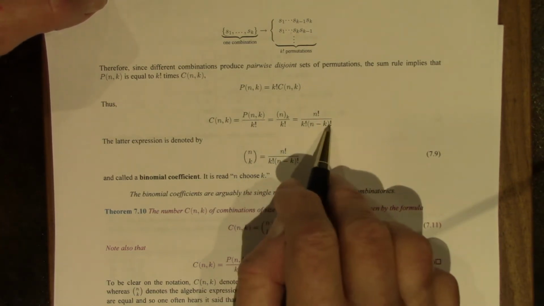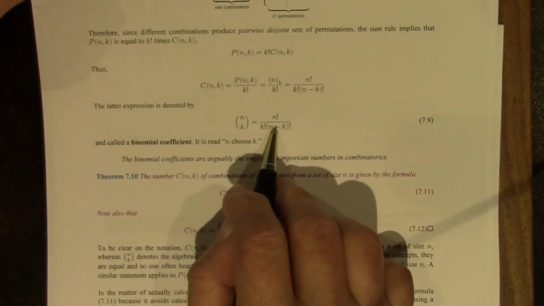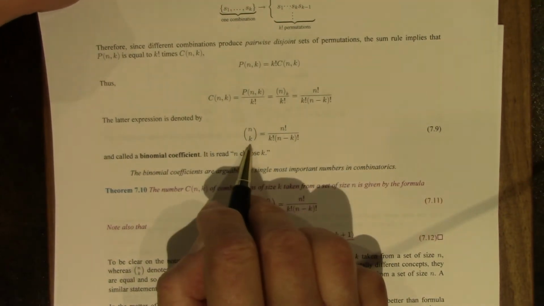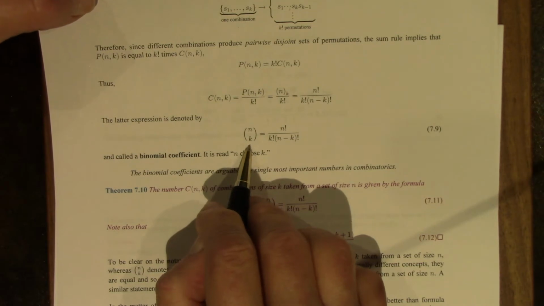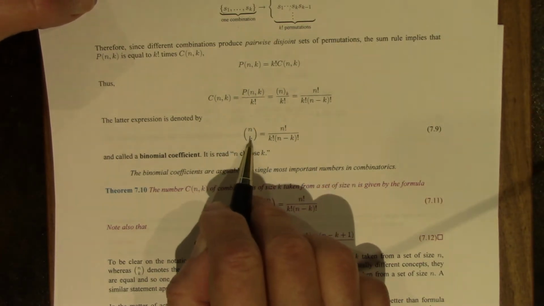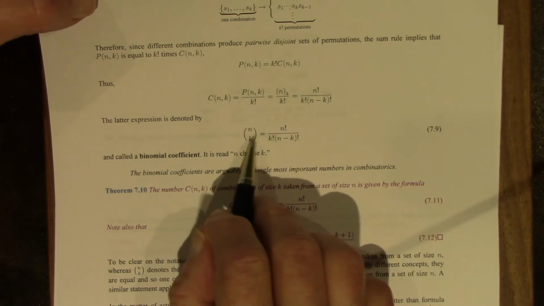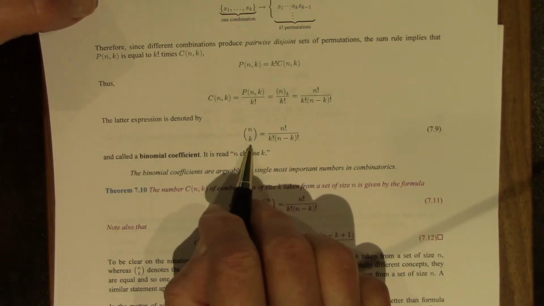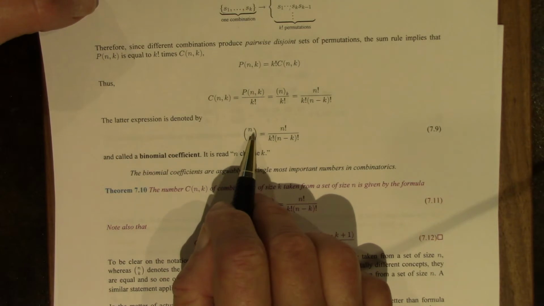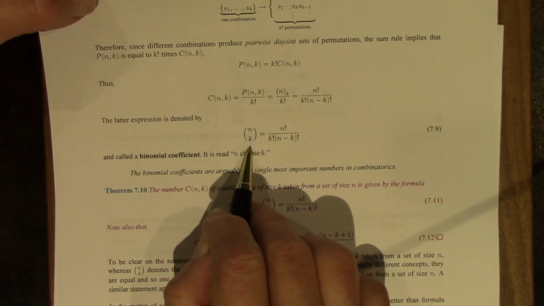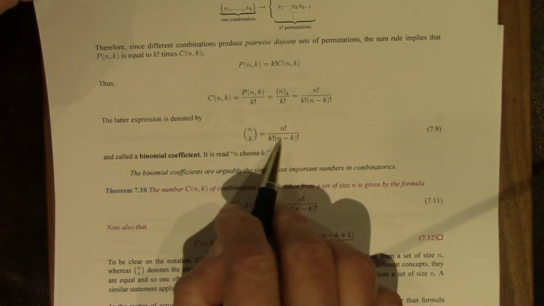This expression is denoted by this symbol. This is called a binomial coefficient, for reasons we'll see later on, and it is read n choose k, because that is what this number represents.